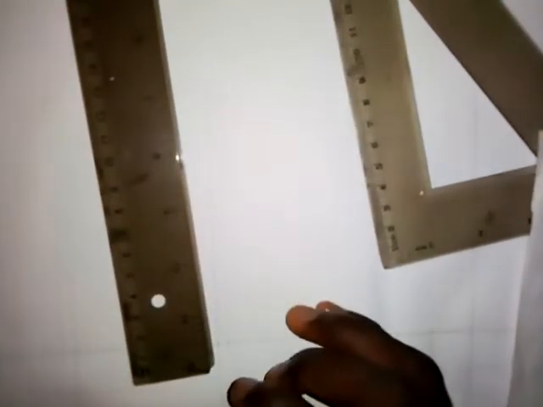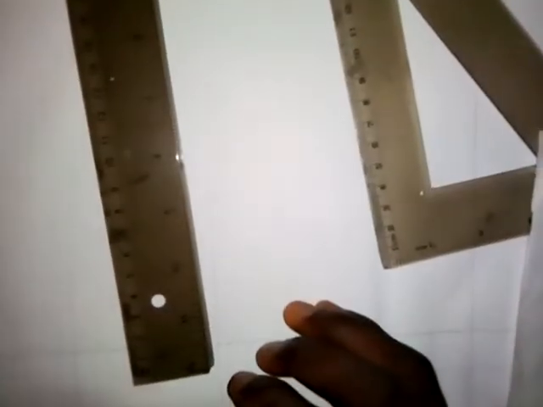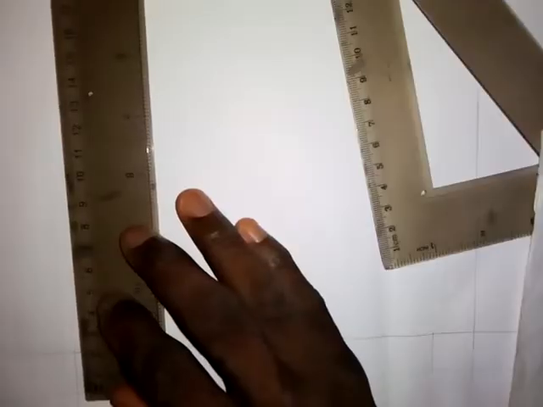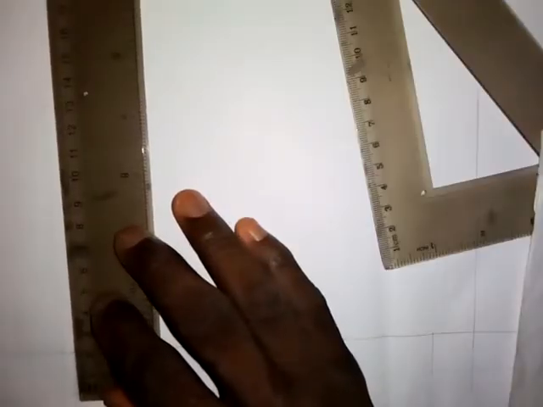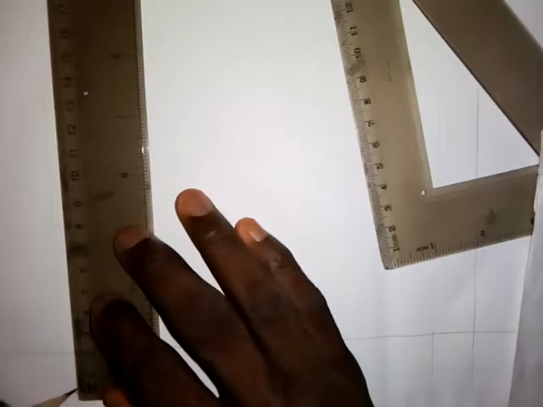That 0.3 is too small, so let's make it 2 millimeters so that we can see the blinding very well. Then draw a horizontal line after you have taken 2 millimeters, like this.